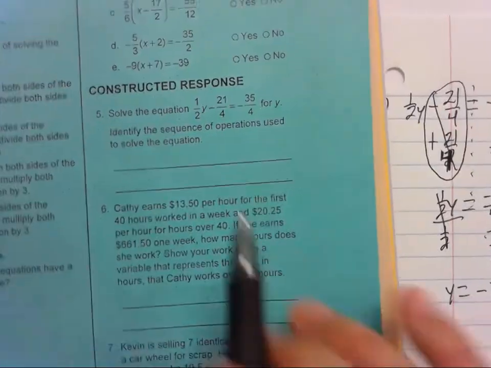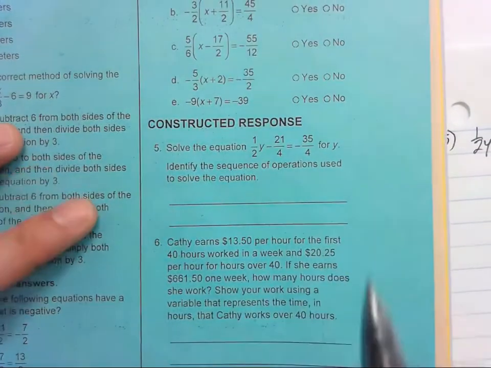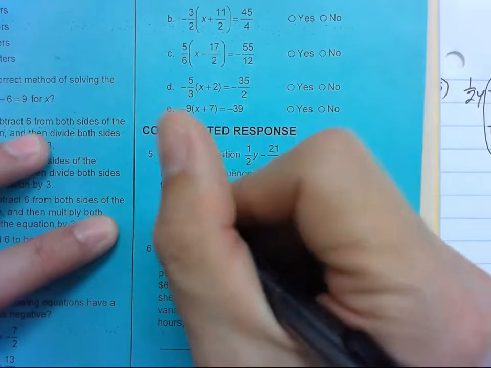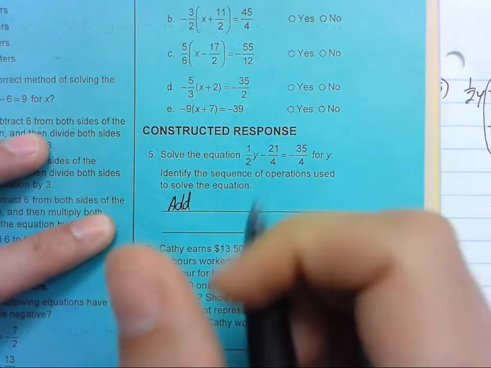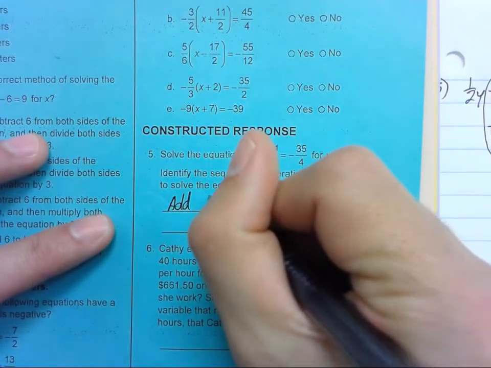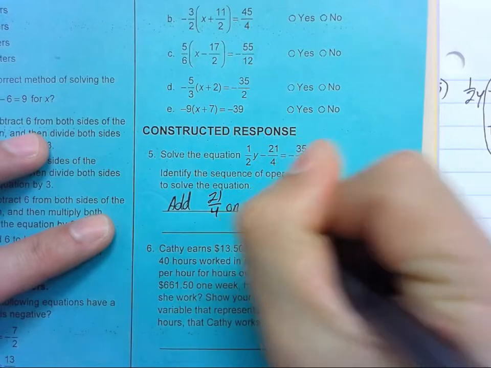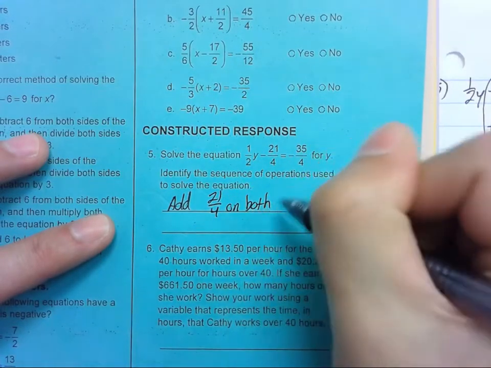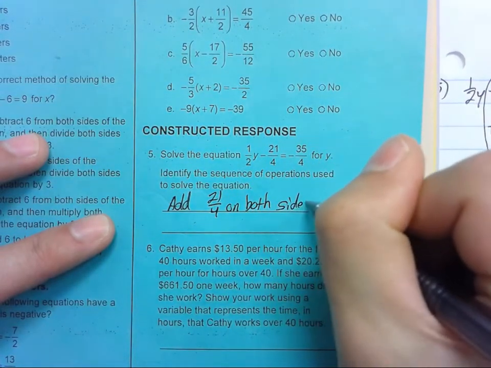And we need to identify the sequence of operations. The first thing we need to do is add 21 over 4 on both sides of the equal sign.